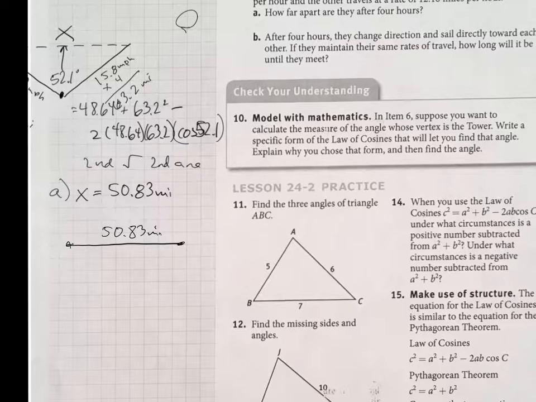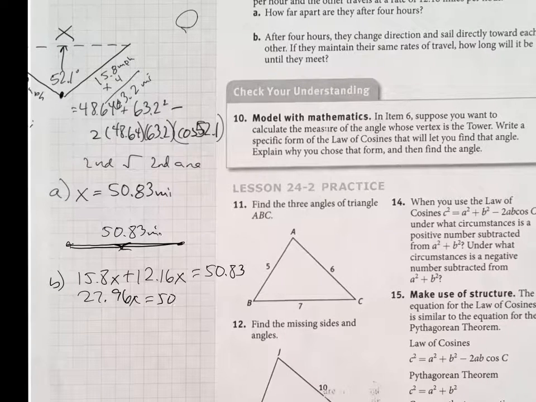Now I'm going to go back to their rates. How fast are they traveling? Because I want to know how many hours it will take for them to go that far. And if they're traveling at each other, then their total distance will be 50.83 miles. So for part B, I'm going to go 15.8 times x, where x is the hours, plus 12.16x has to equal 50.83. So this is pretty easy. Add this up, 27.96x equals 50.83. And of course you divide by the 27.96, and you get x equals 1.82 hours.